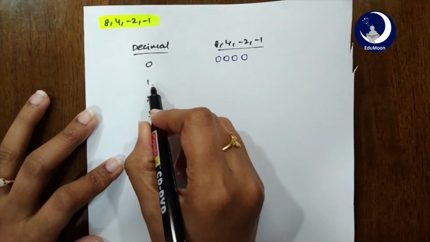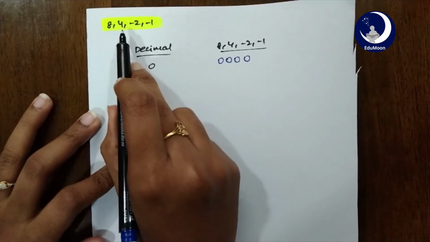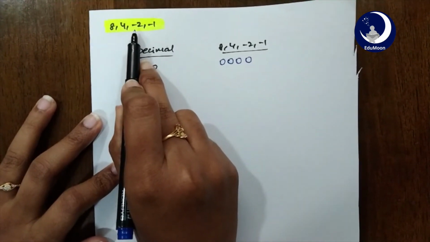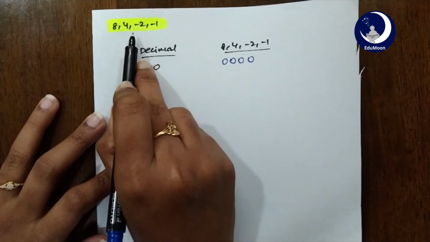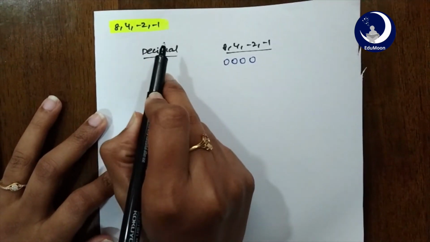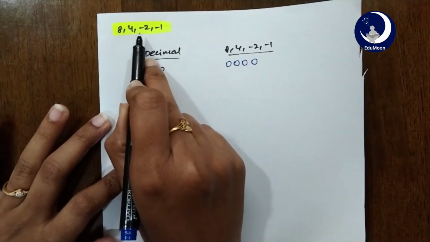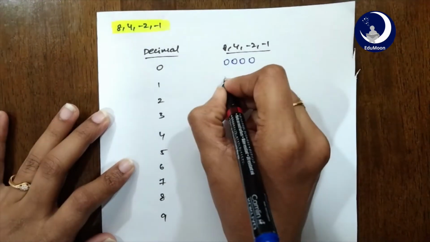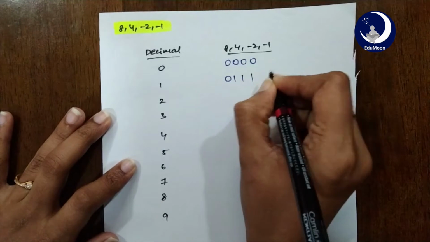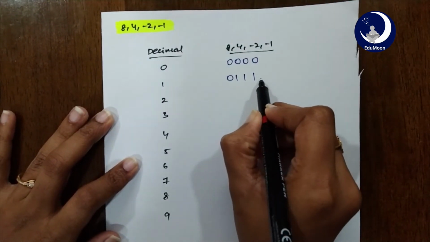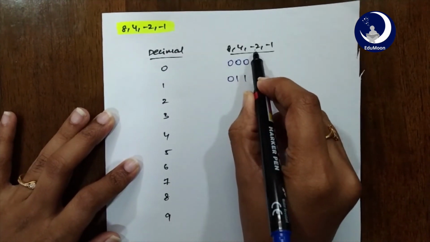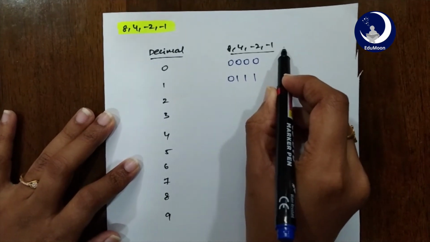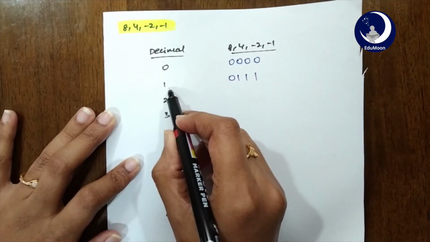Now 1. How can we write 1 here? See, 4 minus 2 is plus 2, and 2 minus 1 is 1. So what should we do now? We need to turn on this bit and this bit, and we should leave this to be 0. So how do we write that? 0, 1, 1 and 1. So while turning these 3 bits on, only the values of 4, minus 2 and minus 1 will produce a value equivalent to 1. I hope you are very clear.